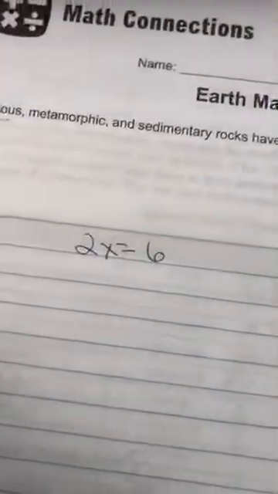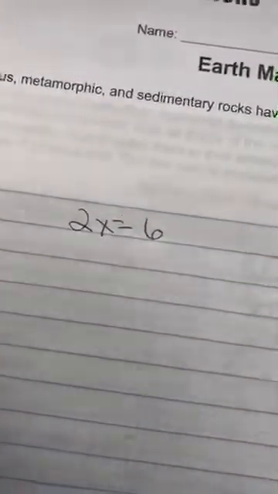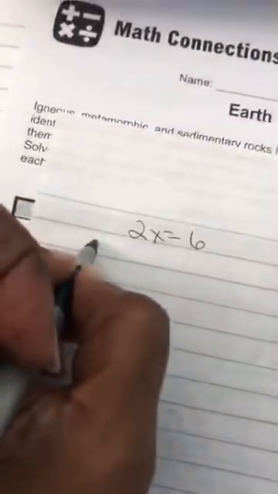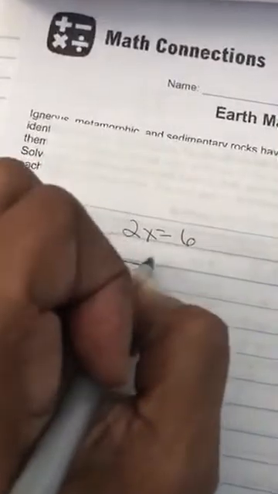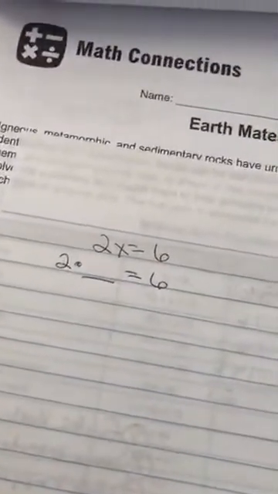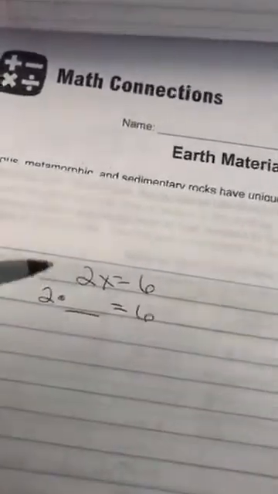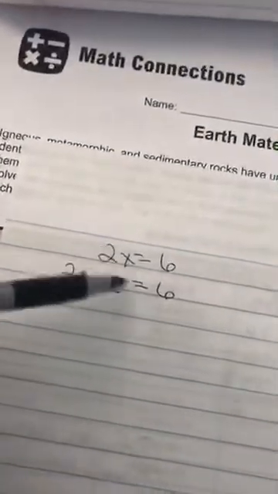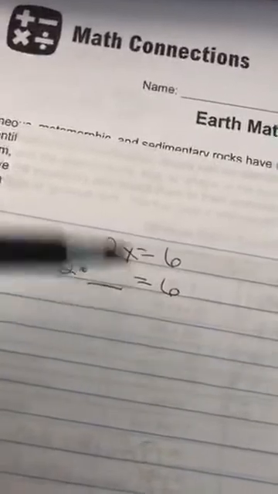I know that when y'all were in elementary school, they wrote problems like this with a dot, or an x, times what gives me the answer 6. In elementary school, instead of giving you a variable, they just gave you a blank.